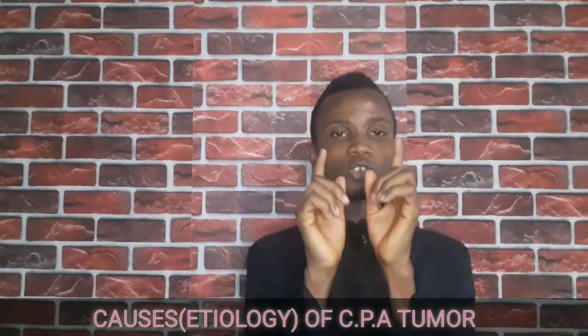Alright, so let's talk about the causes of this tumor. The cause of this tumor is unknown. Actually it's unknown, but there are significant risk factors for this tumor, and it's a genetic condition. This genetic condition is known as neurofibromatosis type 2, NF2. What NF2 does is it causes tumor growth on nerves.